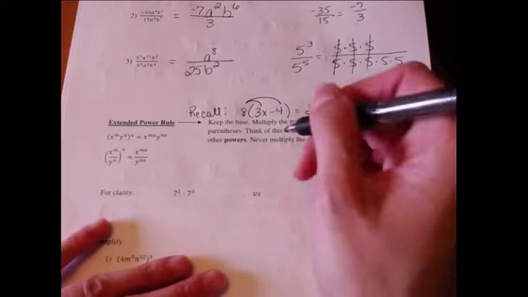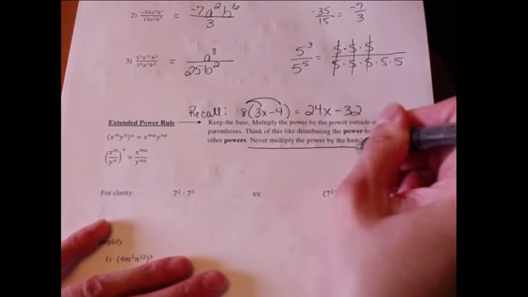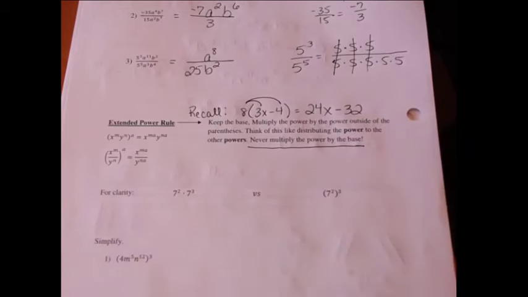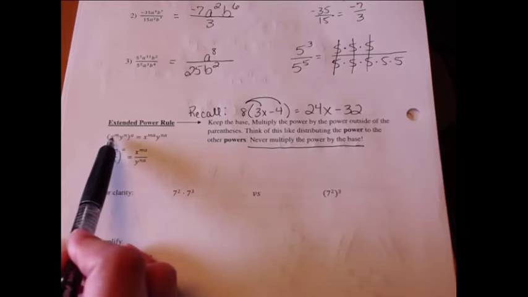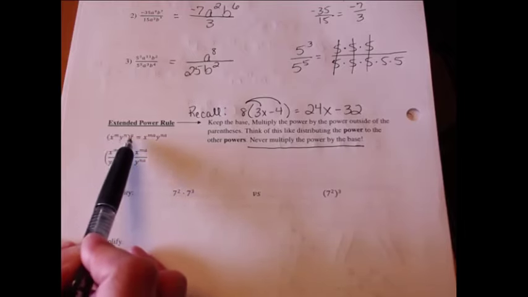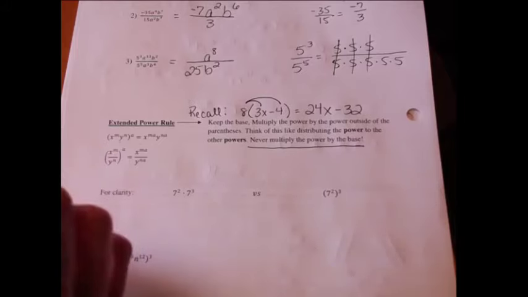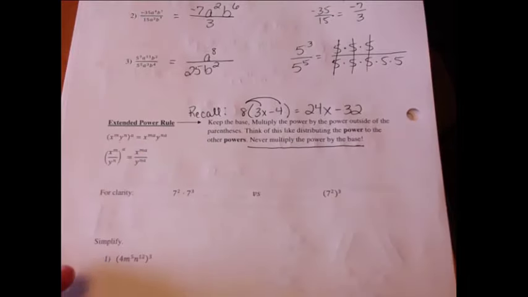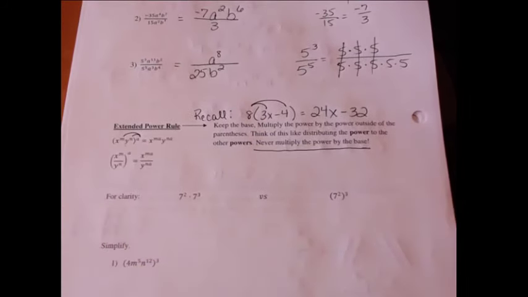All right, so you multiply power times power. Notice here, never multiply the power by the base. When I show you a couple examples, I think you can understand what I mean. Let me dissect this first. Notice we have x to the m times y to the n, and the entire thing raised to the power of a. You're going to take that power on the outside and distribute it to each of the powers inside. So that leaves you with x to the m times a, y to the n times a.